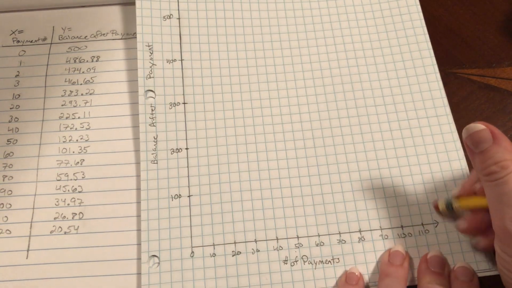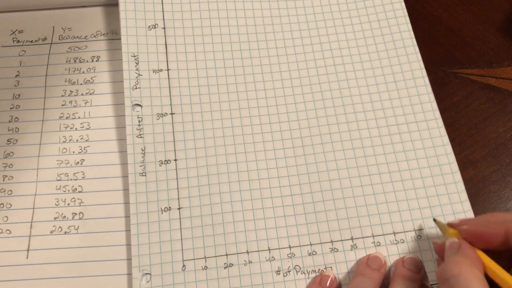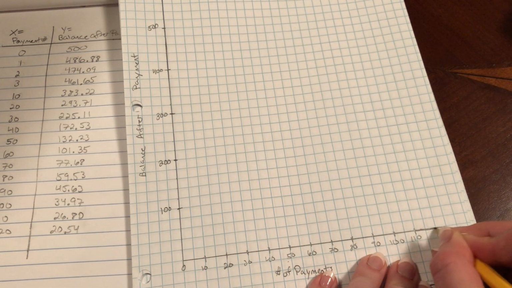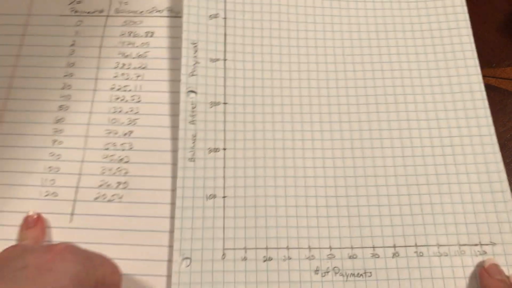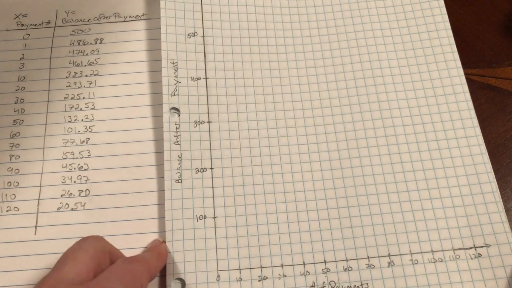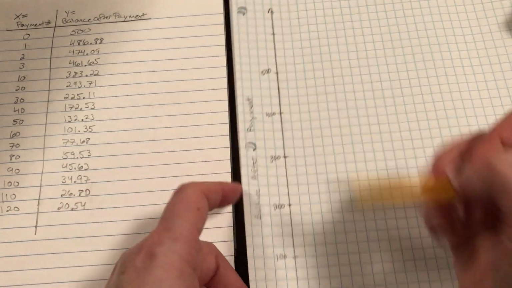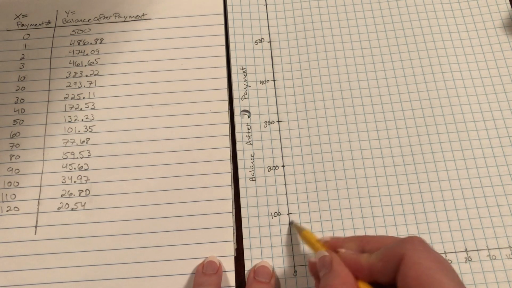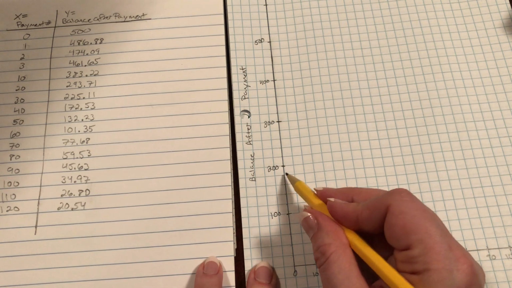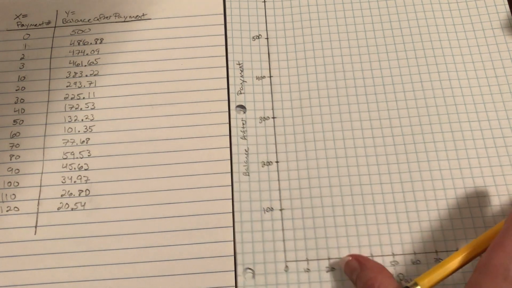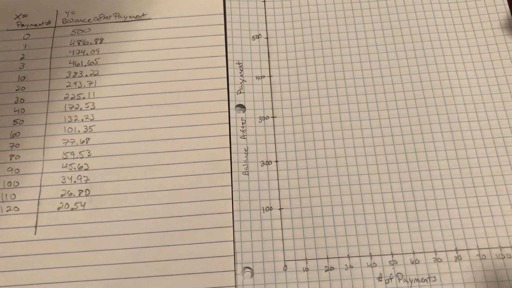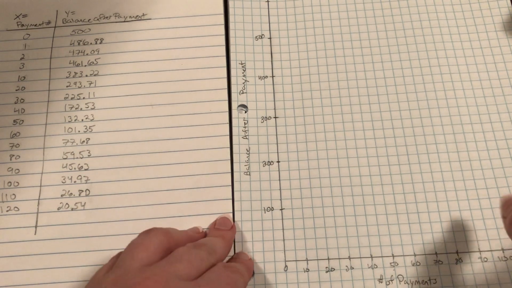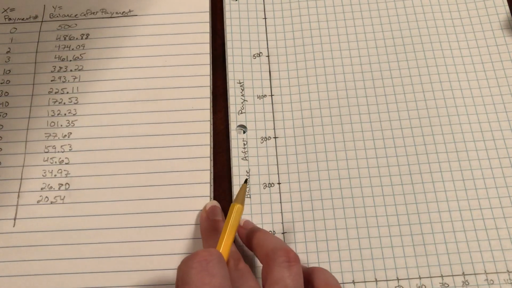I need to extend this just a little bit so I can get all the way to that 120th payment. And then going up, each box is worth about $20. So this would be 20, 40, 60, 80, 100, 120, 140, 160, 180, 200. You want to do your scale based on what's going to be easiest, depending on the graph that you're working with. Now the graph grid that I found for you might actually work with the scale, but I'm not entirely sure. I'm using my own graph paper for this one.